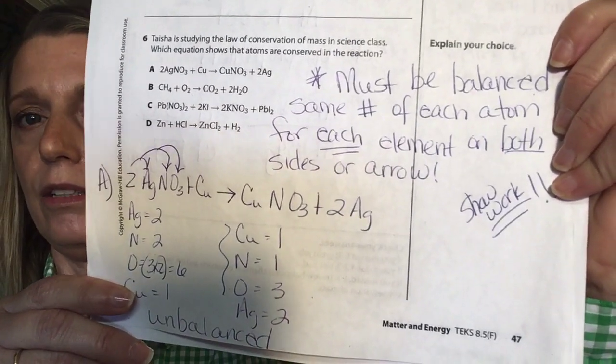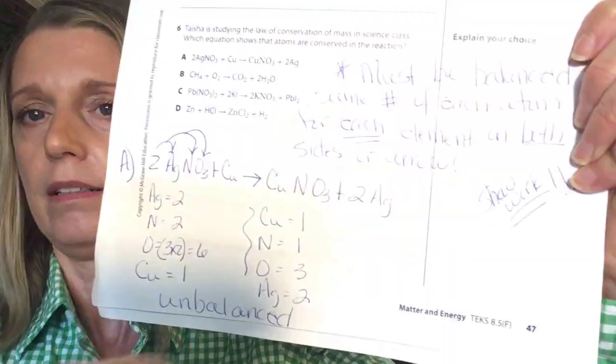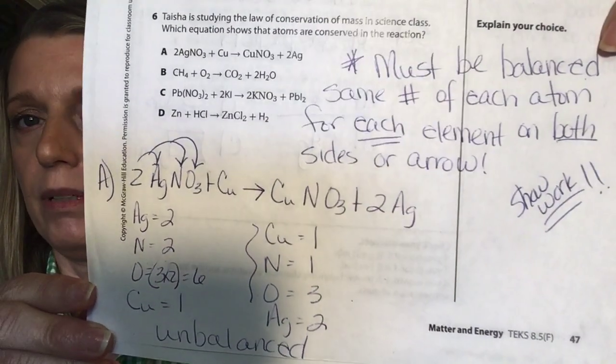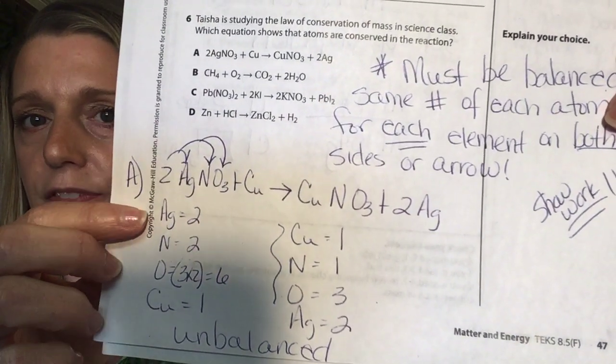All right, then flip to page 47. We're almost there. Again, it is talking about having a balanced equation. And you're gonna have to work each one of these answer choices out to get this correct. So this is how we did it when we were in class. This is only the first answer choice.